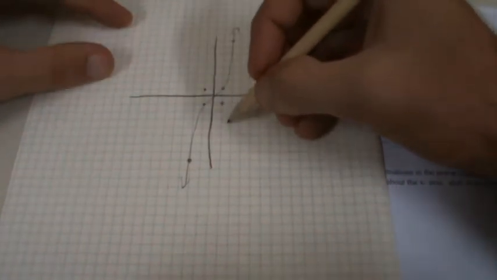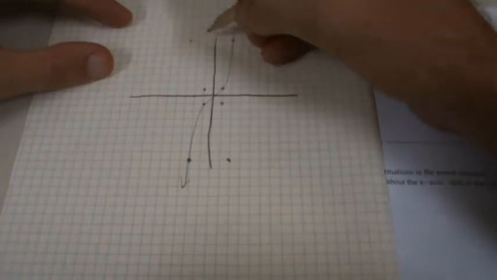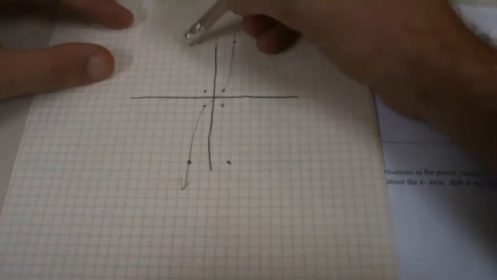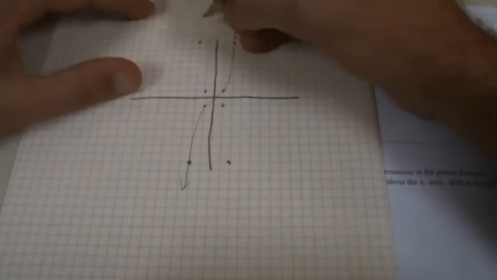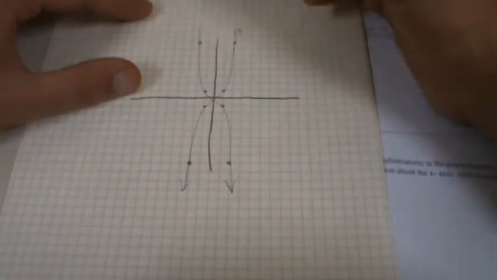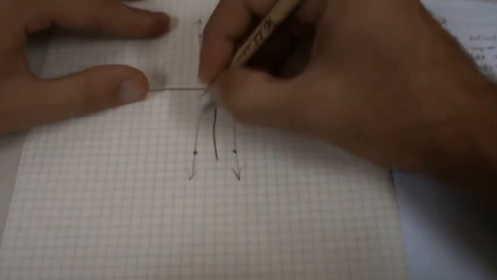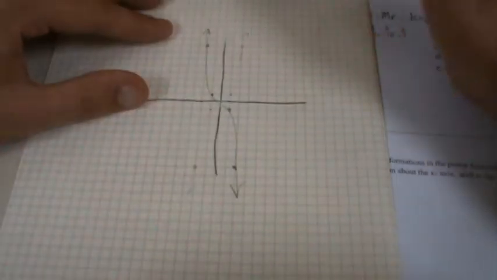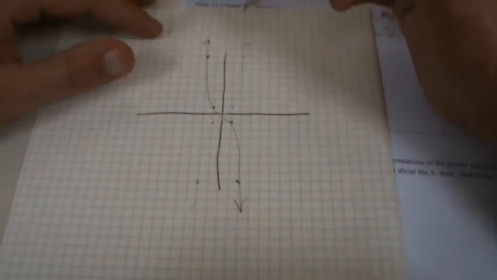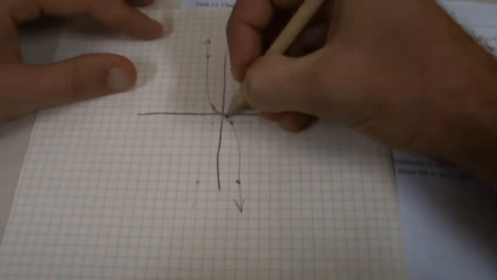So I will take each of these and reflect like so. And then this old graph is sort of removed. I'll keep it there in spirit, if you will. I'm just trying to keep track of my graph here.